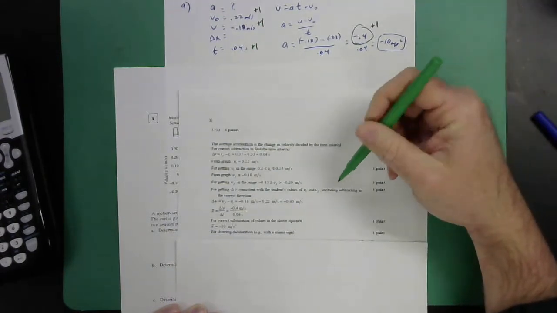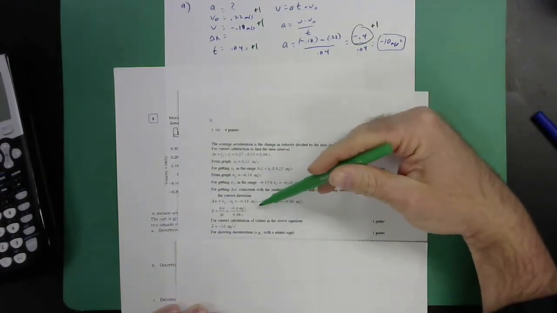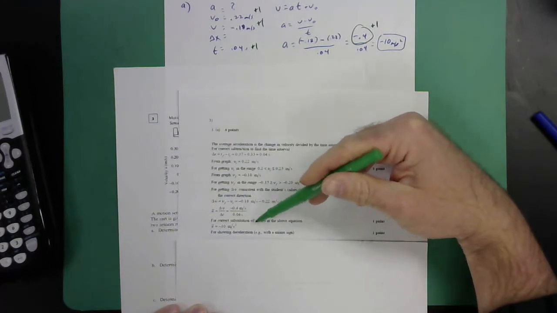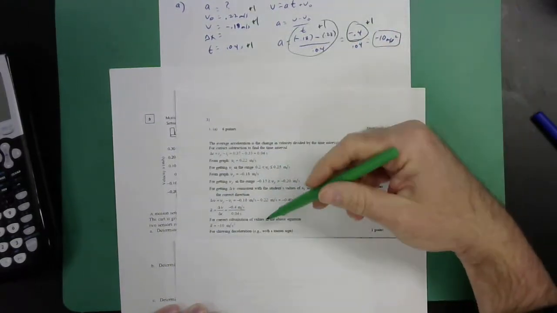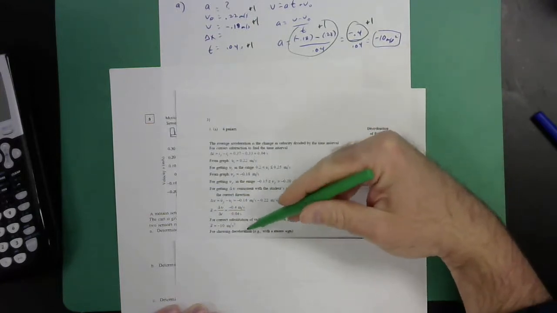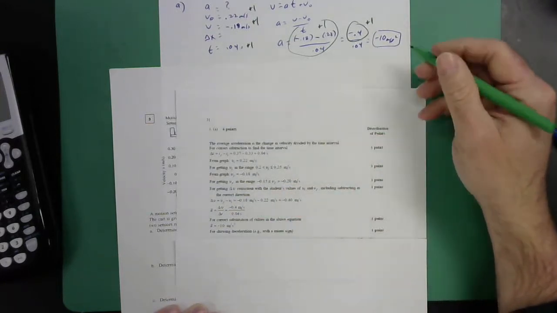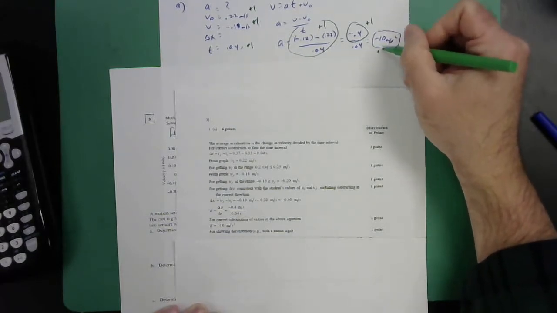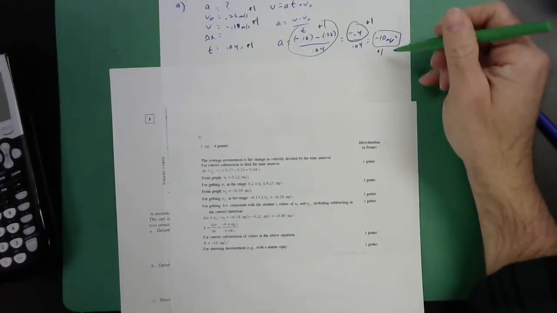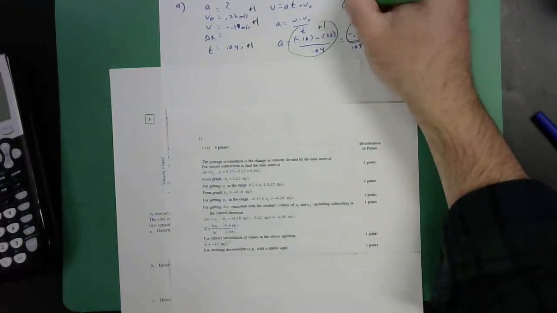All right. And then doing the calculation, the correct substitution of values into the equation, and that's this, right? And then you're having a deceleration, right? And making sure that your final answer, that negative 10, is the proper sign. All right, so that's 1, 2, 3, 4, 5, 6 points.